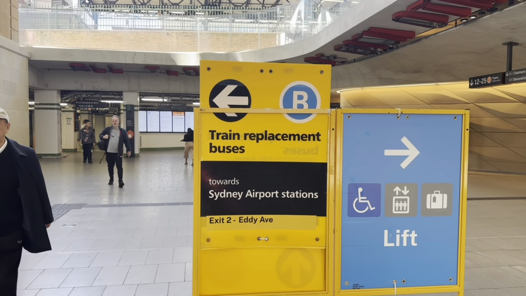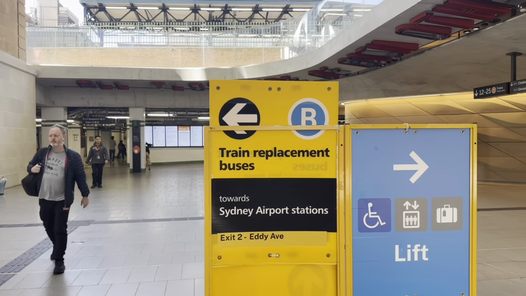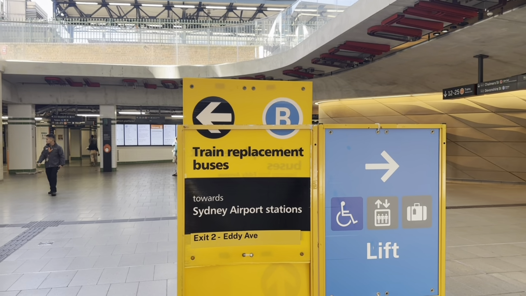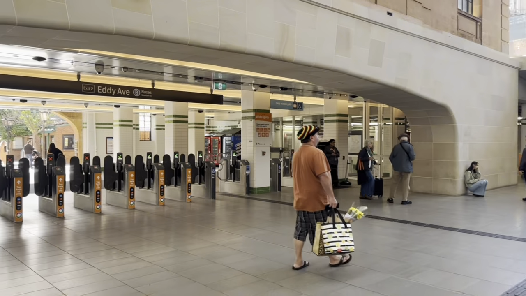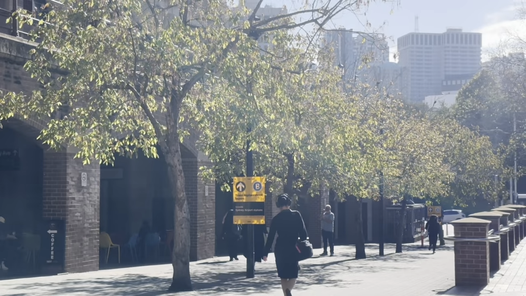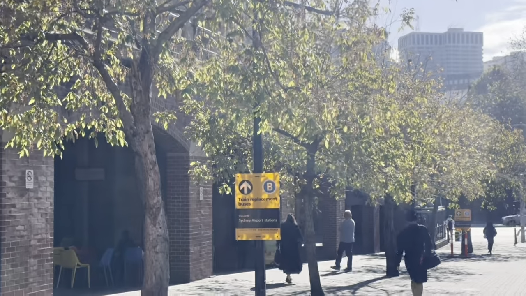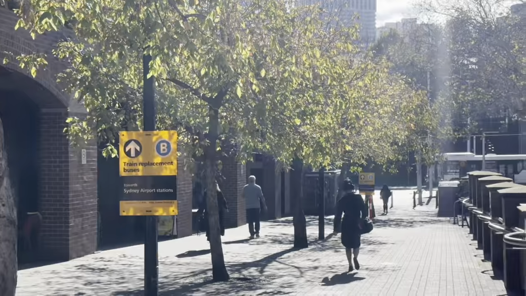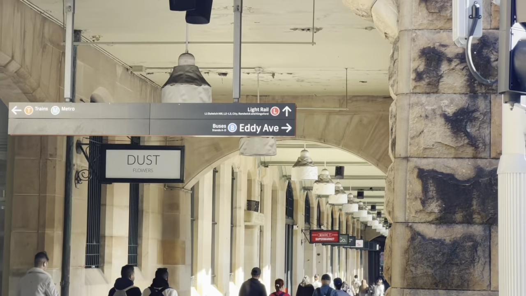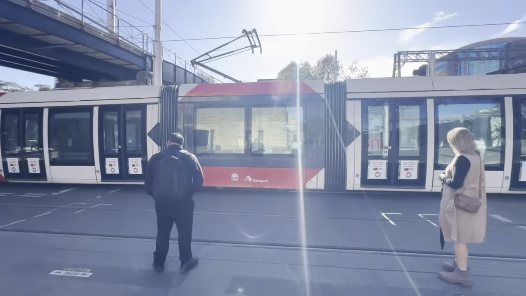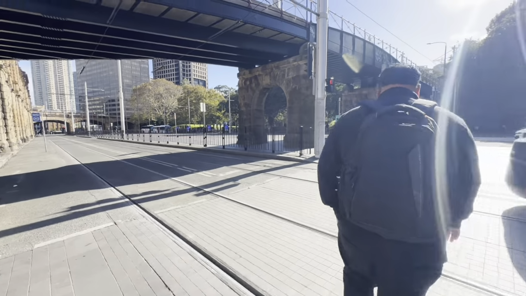No trains to the airport station, so I have to catch buses. They have given notice very clearly: train replacement buses. Exit to Eddy Avenue. You can see the signs very clearly. It says towards Sydney Airport stations, train replacement buses. So just following the signs. So I have to cross the track.